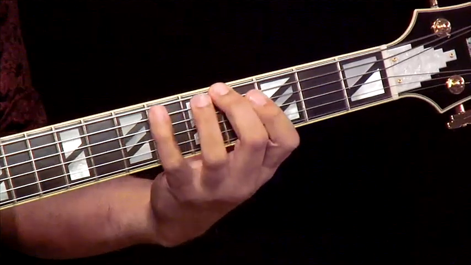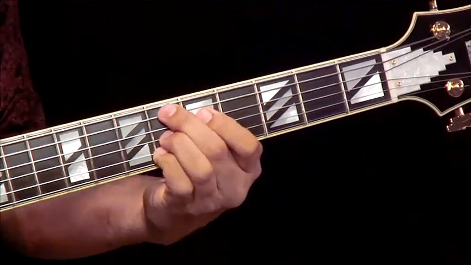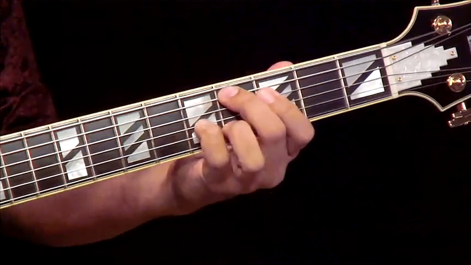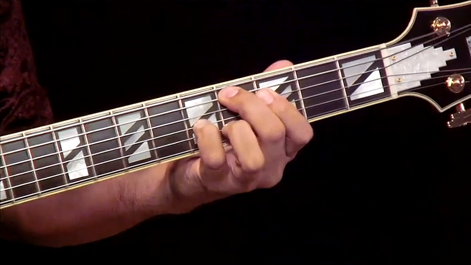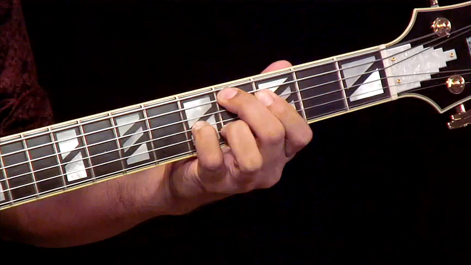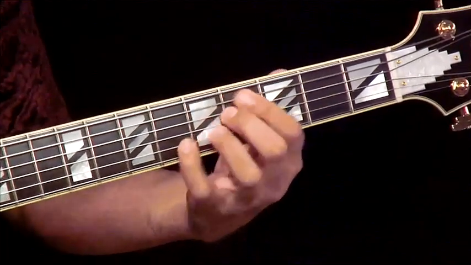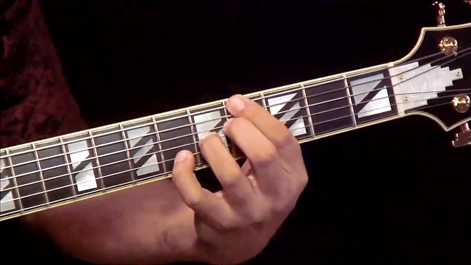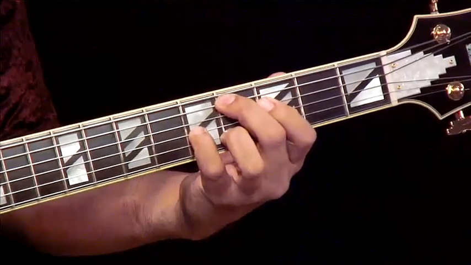The 5 of A flat is E flat 7. And then A flat 7 to D flat major. If we're sitting on D flat major too long, we can go back to A flat 7 and back to D flat because we're leading to D flat with its dominant, which is A flat.